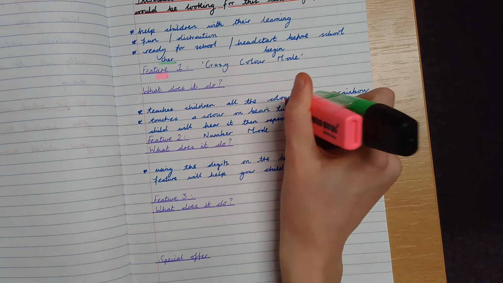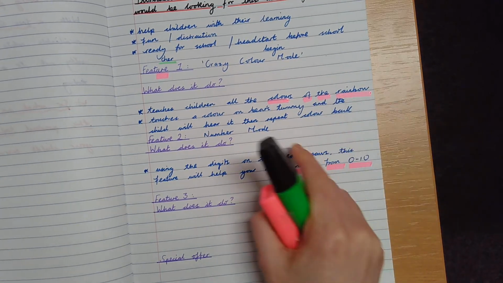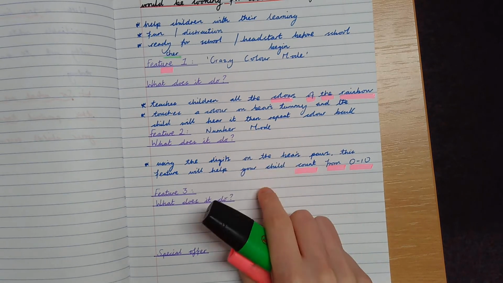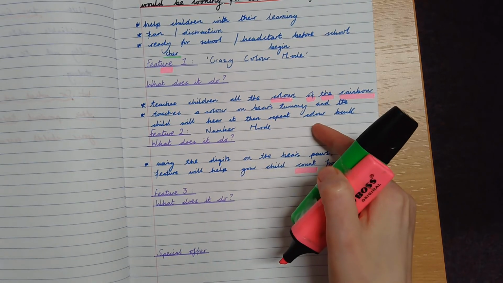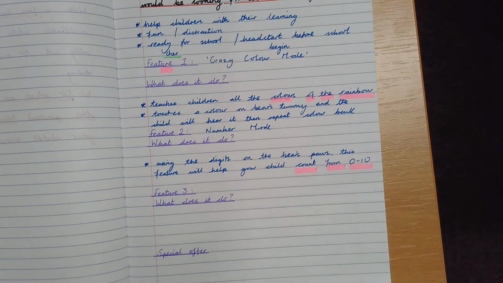This one, learn the colours of the rainbow. And I've given a little bit of detail here about how your child will learn the colours of the rainbow. They'll touch the bear's tummy, but you can go into more detail than that on your actual ad.